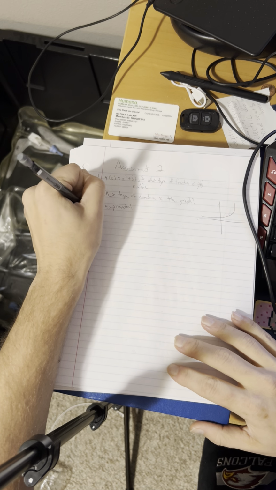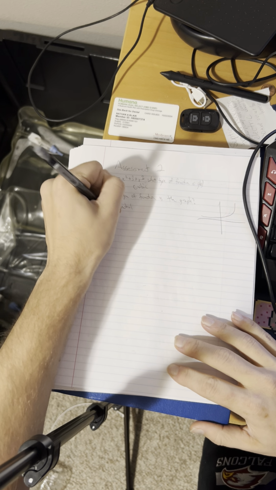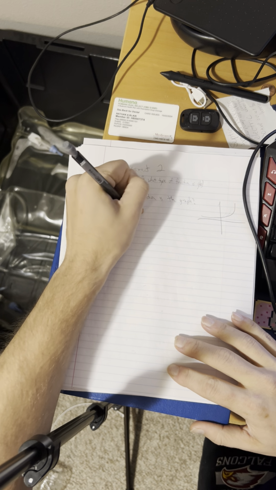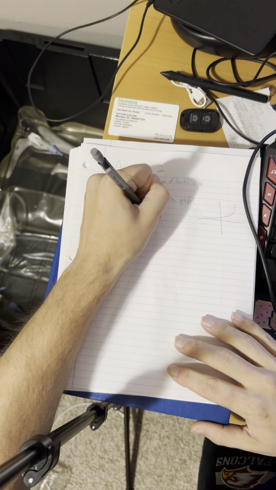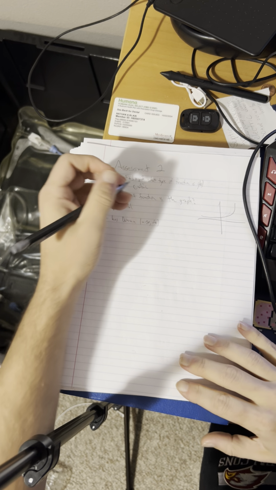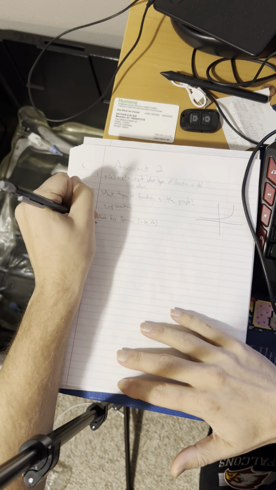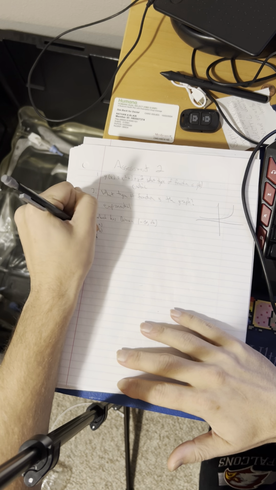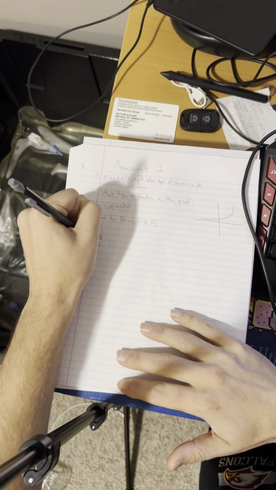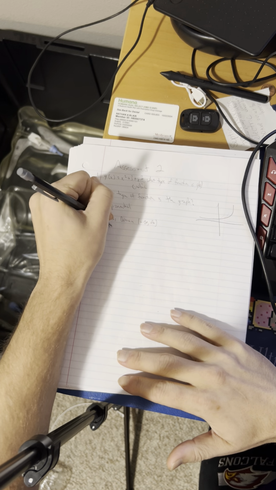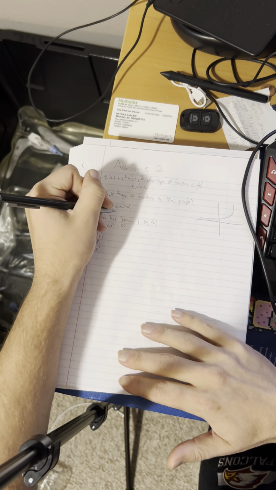Which of the following functions, so 3, which has domain negative infinity to infinity? A, B, C, D, E. A, h of x equals x cubed.